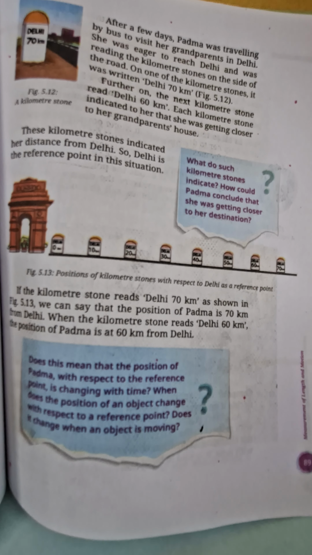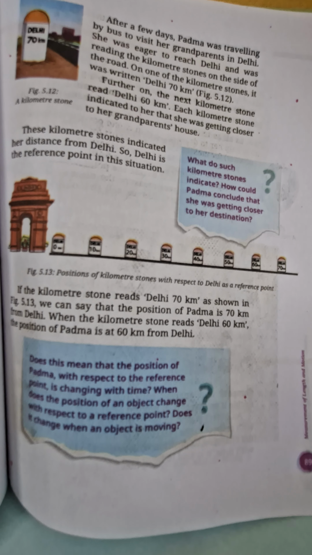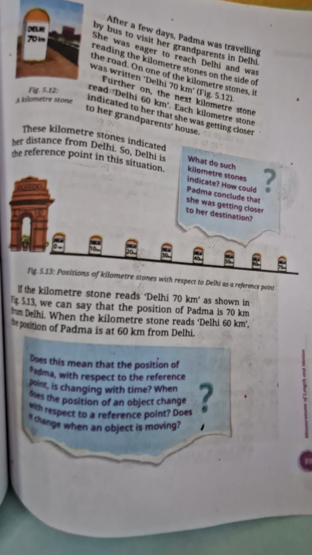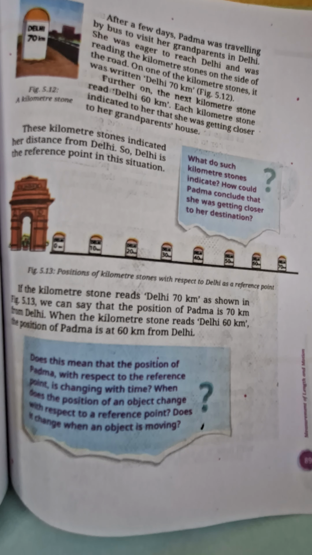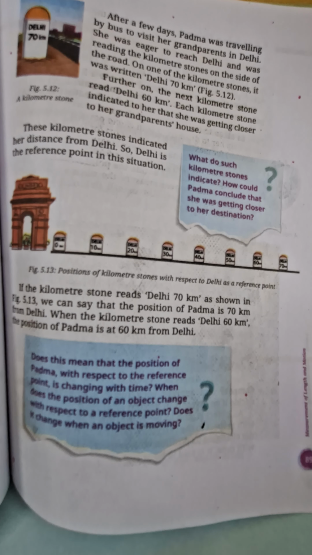So if I am taken as the reference point, I will say that the bus moved. Similarly, if I am sitting inside and I see the tree outside, what will I find out? That the tree is moving because it is changing position with reference to me. So whenever we are talking about motion, the reference point is very, very important. It is a fixed object or point when we are talking about distance or movement. Is that clear?